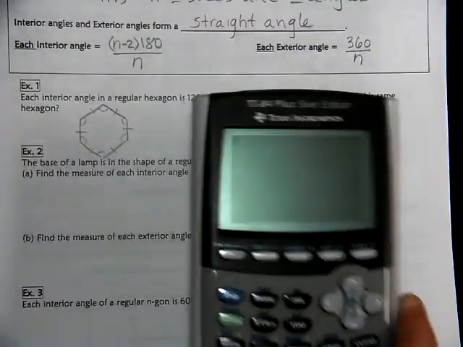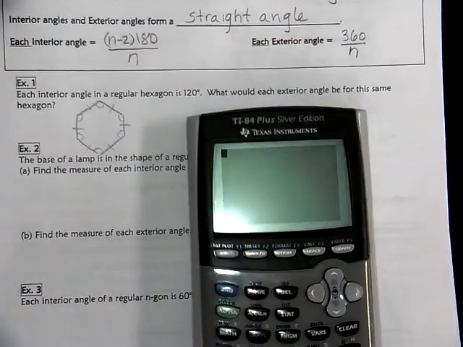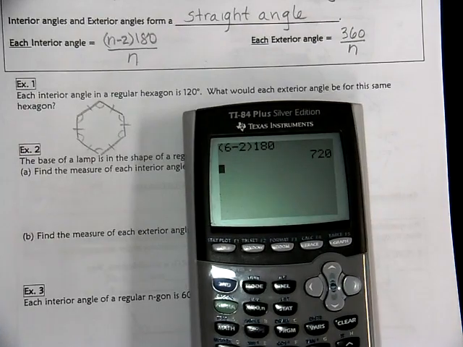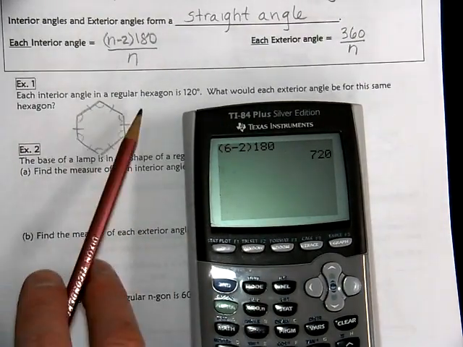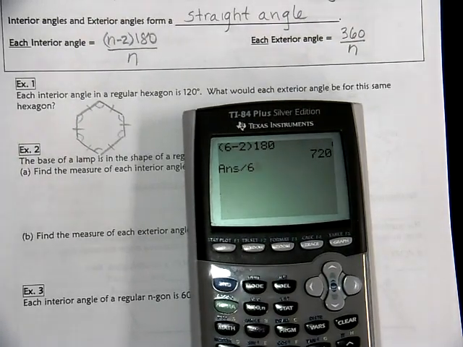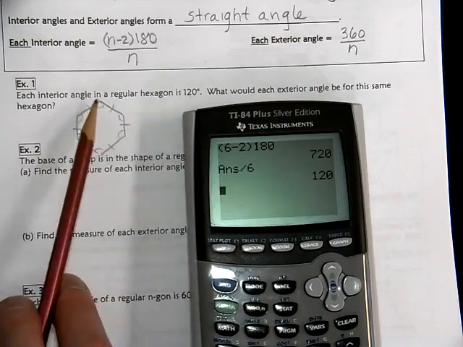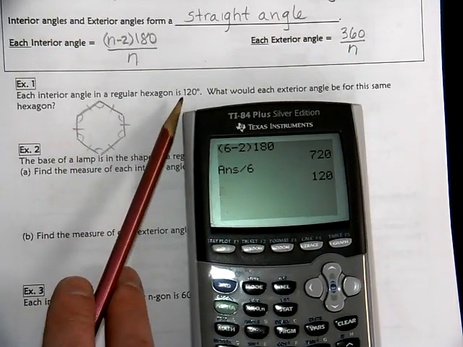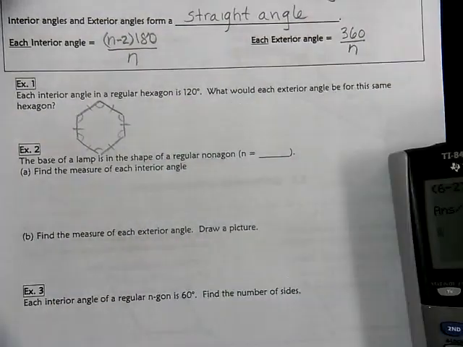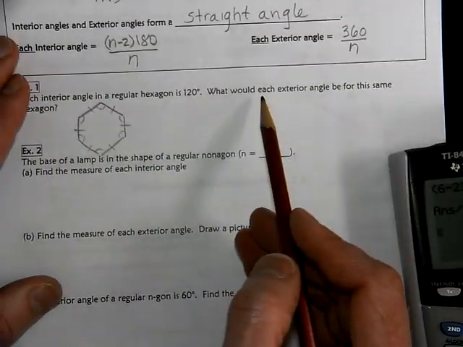Just as an example, we know that n minus 2 times 180, 6 minus 2 times 180 is going to be 4 times 180, which is 720 total. And if we know that there are 6 angles, we divide that amount by 6. Each angle itself is going to be 120. That's what they're trying to talk about. The question is, what is each exterior angle going to be?